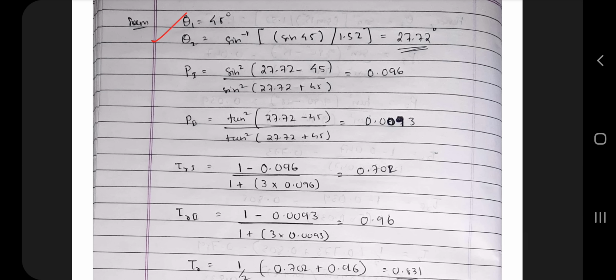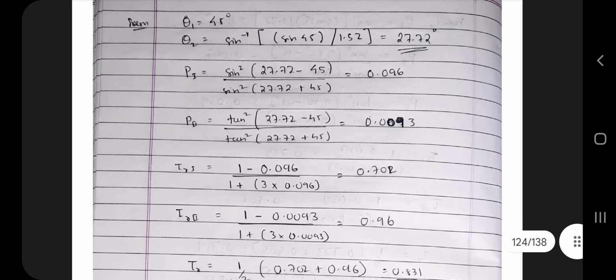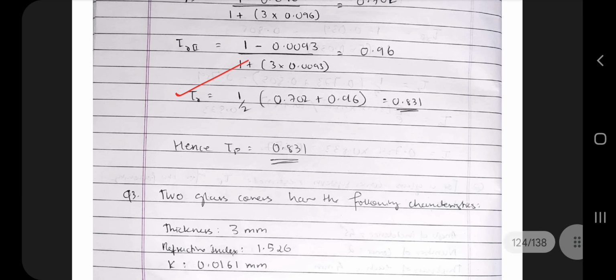Theta 1 45 is given, so we will take 45. Where is 45 given? 45 is given here. Then theta 2 you will calculate, then P1, P2, tau r1, tau r2, calculate tau r, and calculate the tau p value. Here only tau p is asked, so tau p will be calculated in the following way.